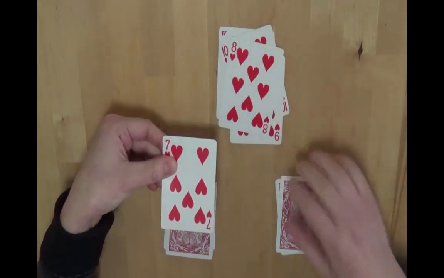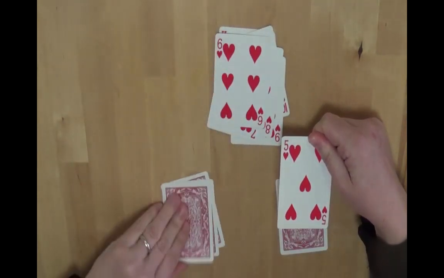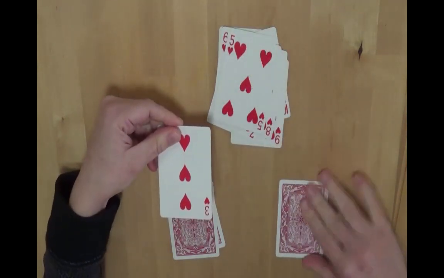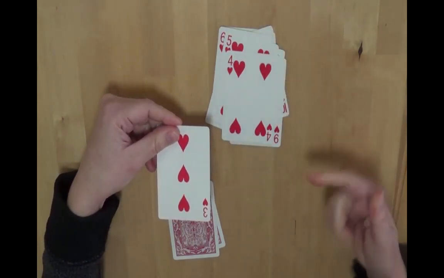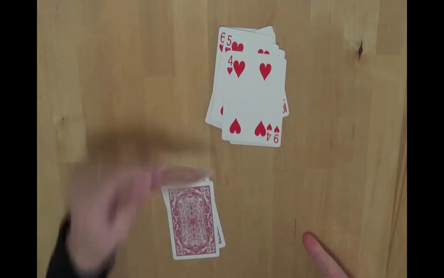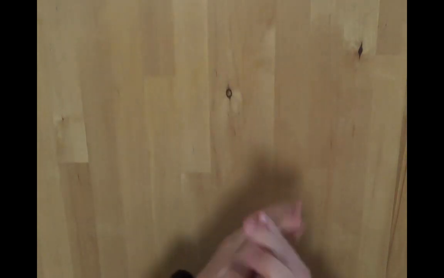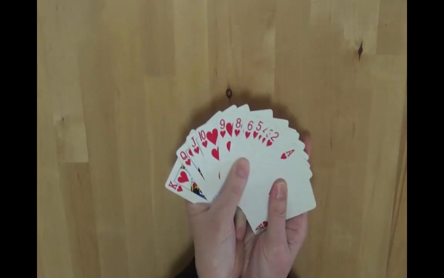Compare these two, the 8's bigger, the 7's bigger, the 6's bigger, 5 is bigger, 4 is bigger. And then once I get to the end where there's no more cards left in one of the stacks, I can just take the whole stack and glue it to the end. And that gives me a sorted list.